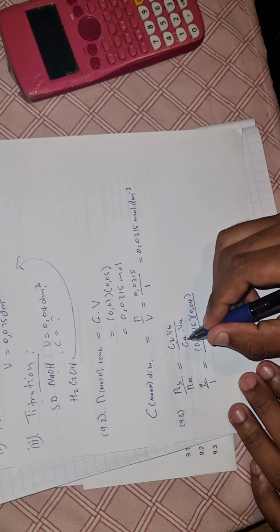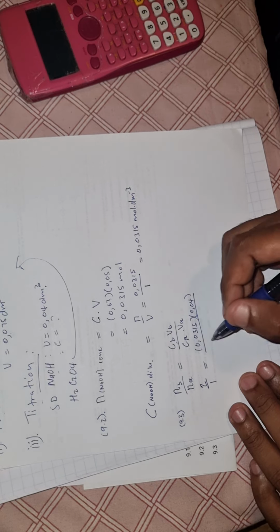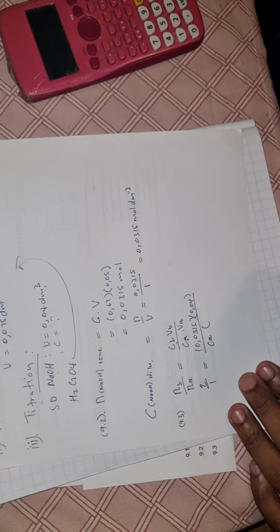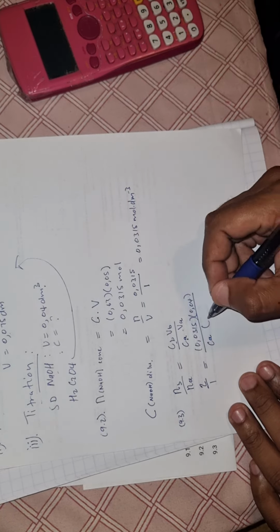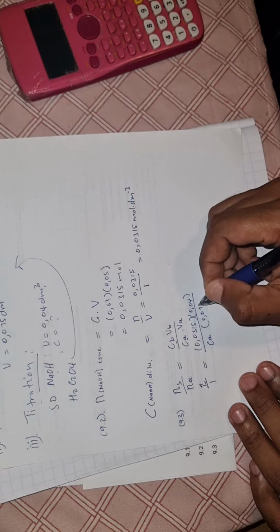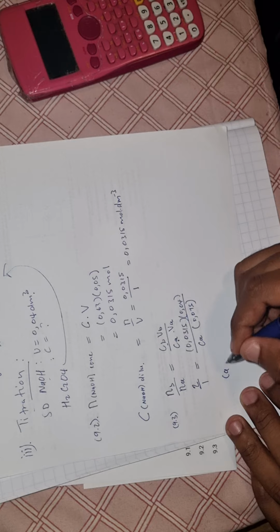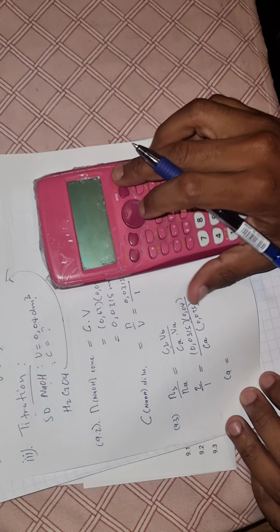How much is the concentration of acid? It's basically what we are looking for, multiplied by the volume of acid. The volume of acid in this case is 0.075. Okay, and therefore what will be the concentration of our acid in this case? Let us do calculations.